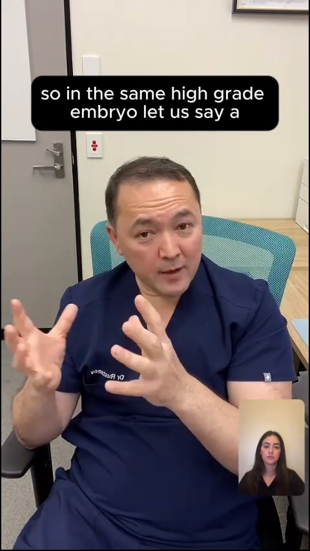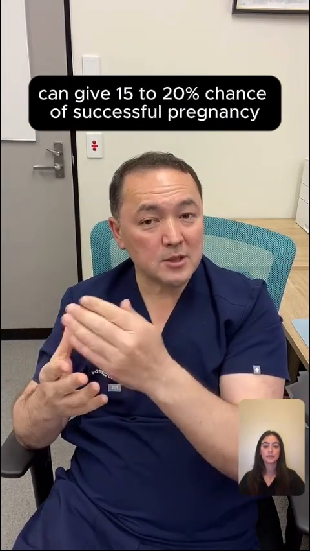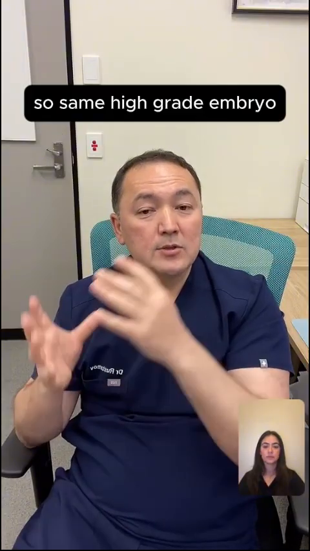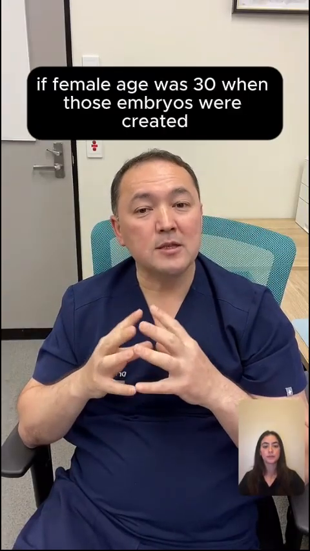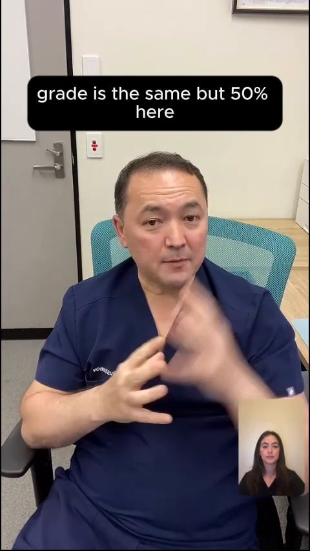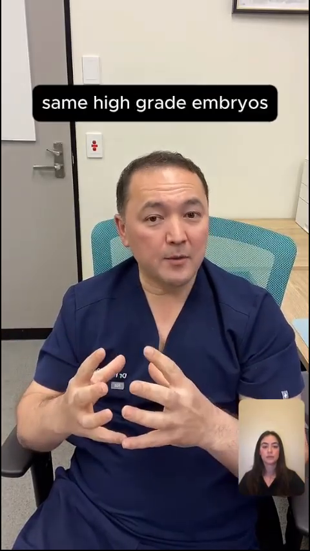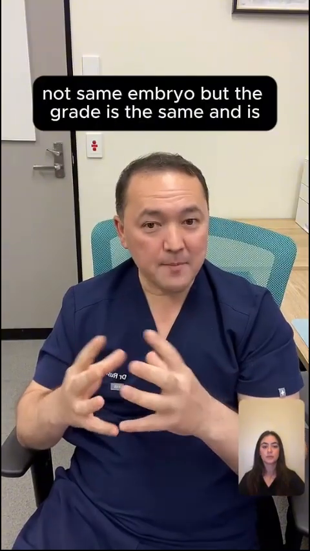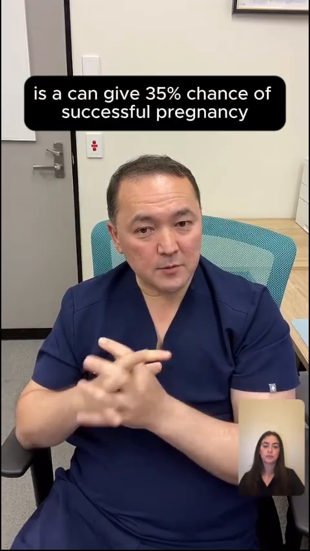So the same high-grade embryo, let us say an AA grade embryo, at the age of 41 can give 15 to 20% chance of successful pregnancy. The same high-grade AA grade embryo can give you a 50% chance of successful pregnancy if the female age was 30 when those embryos were created. The grade is the same, but 50% here, 15 to 20% there. At the age of 35, the same high-grade embryos, not the same embryo, but the grade is the same, can give a 35% chance of successful pregnancy.